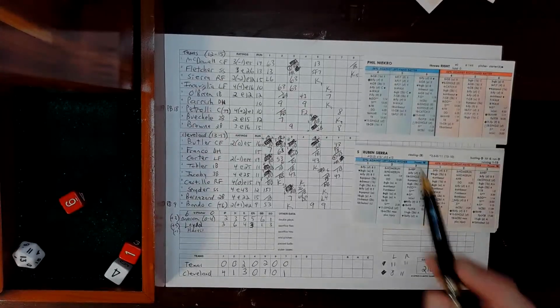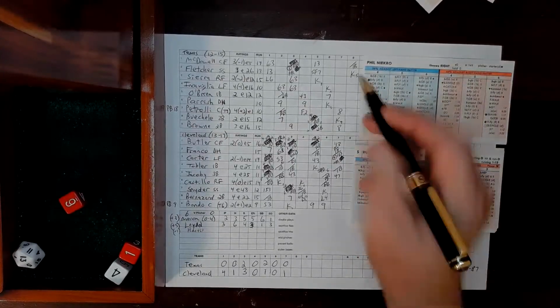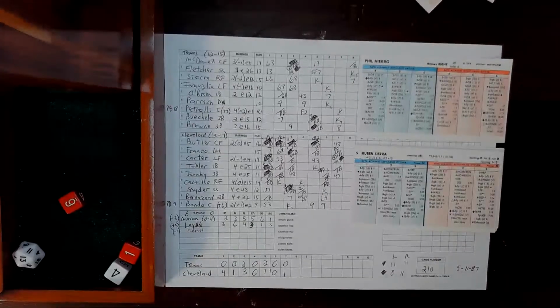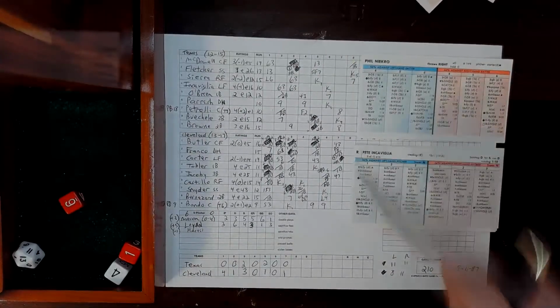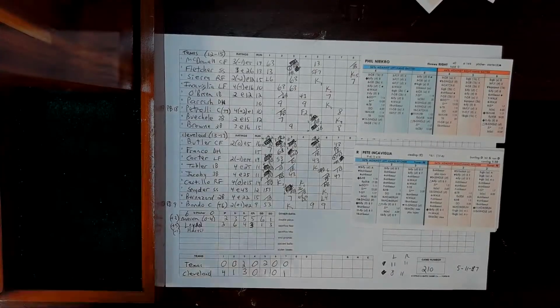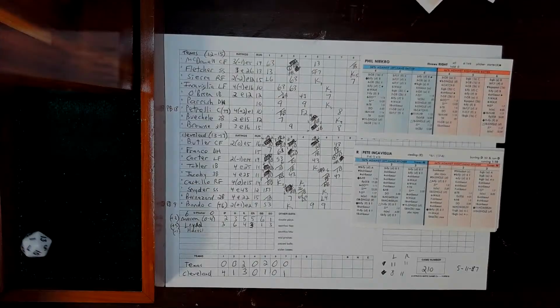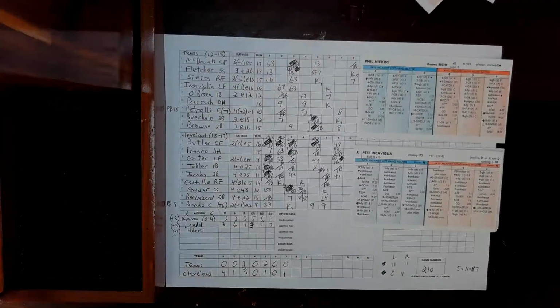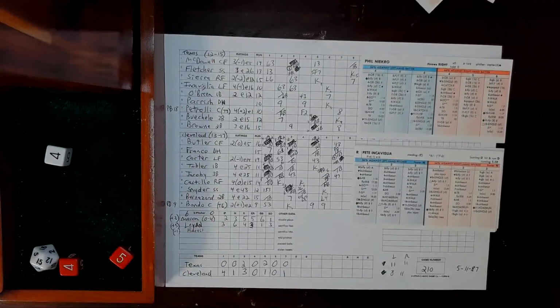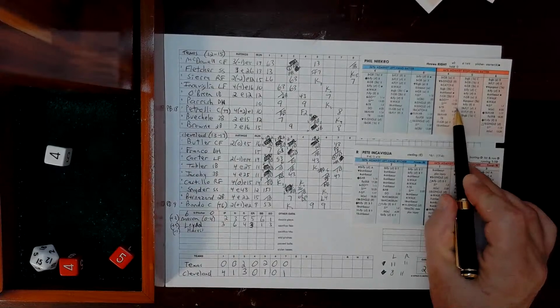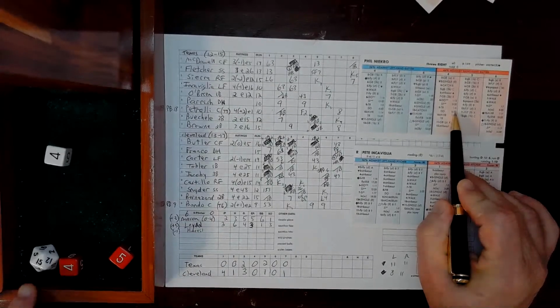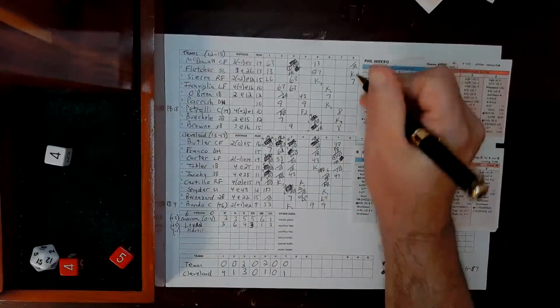So 4-7, switch hitter batting left. That's a fly ball to left field. Joe Carter puts it away, 2 down. And that'll send up Pete Incaviglia. That is a 4-9, and that is a 1-5 triple. Anything else is a double. That's going to be a double for Incaviglia.